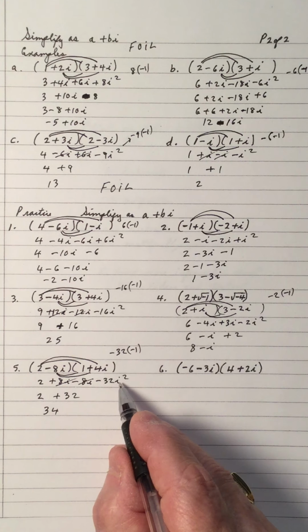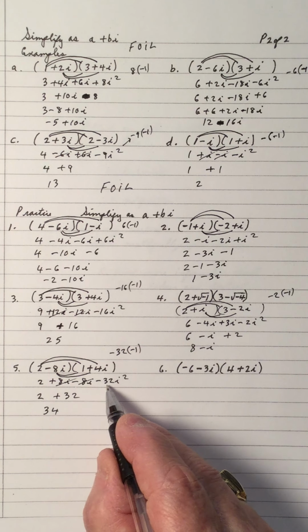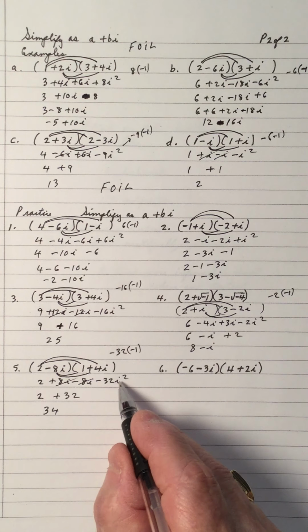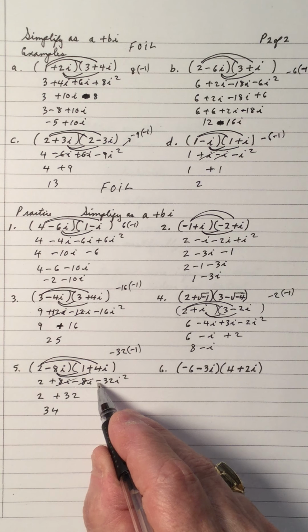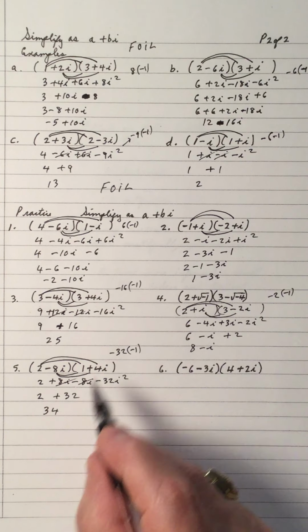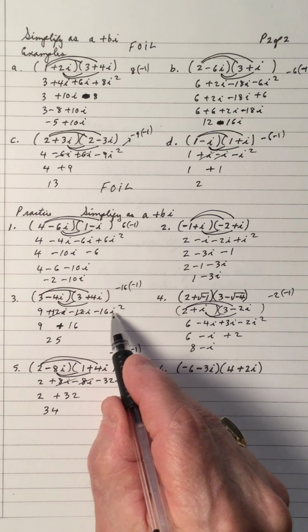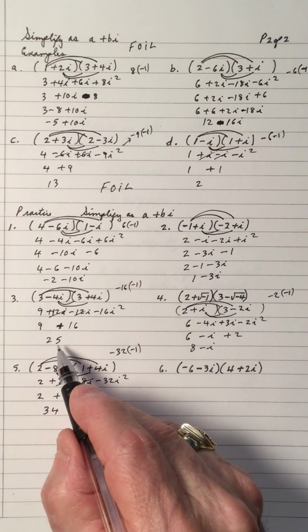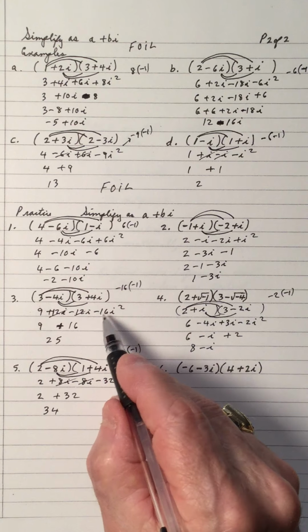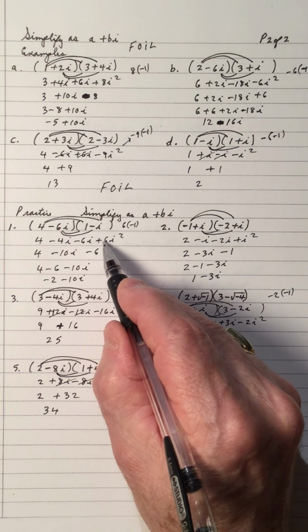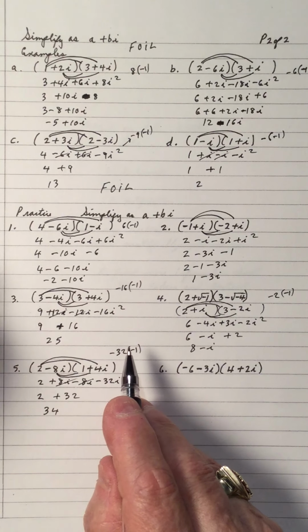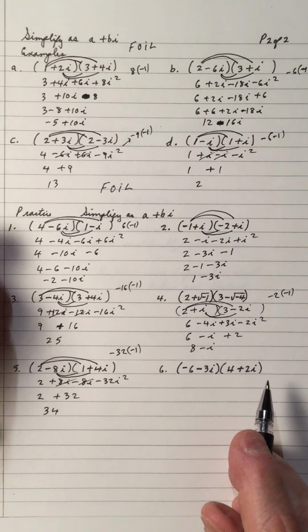So once you get used to it, you see negative 32 times negative 1. You see, this is a negative number. i squared is a negative number. So you change this sign automatically to a plus. Notice negative 16i squared is a positive 16. Notice i squared is negative 1. So that plus 6 becomes a minus 6 because the i squared is negative 1.